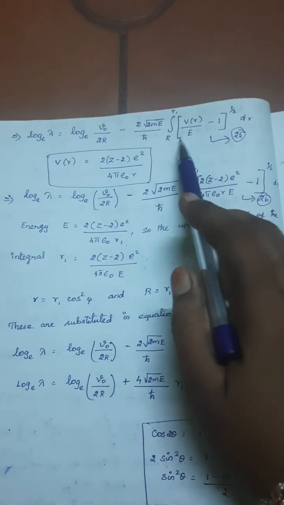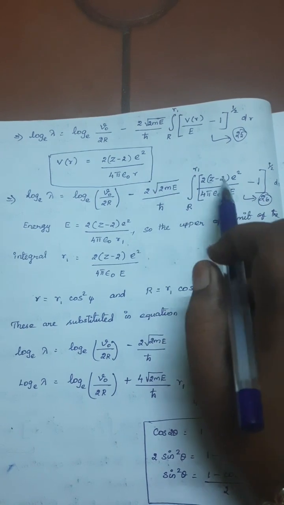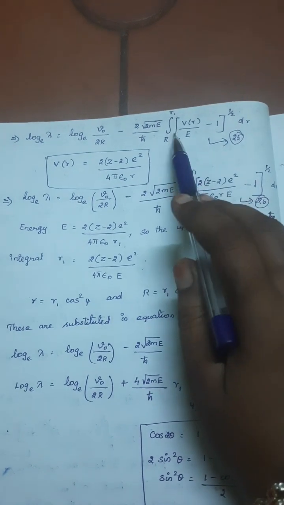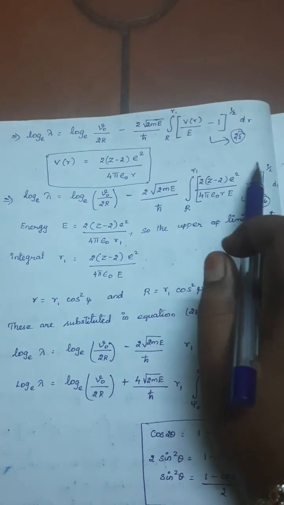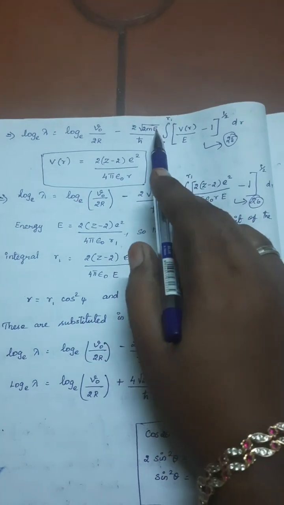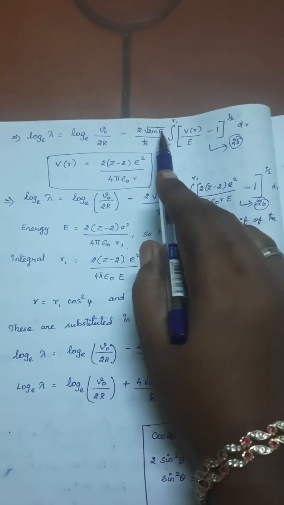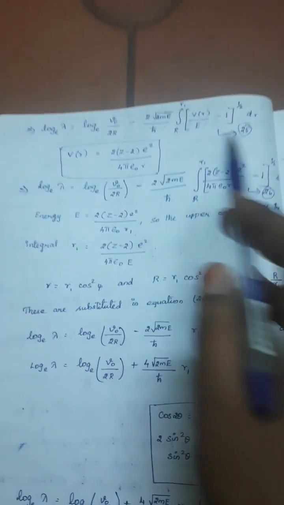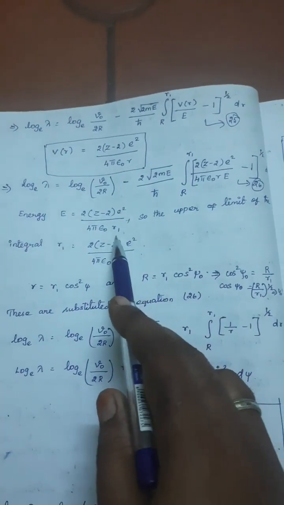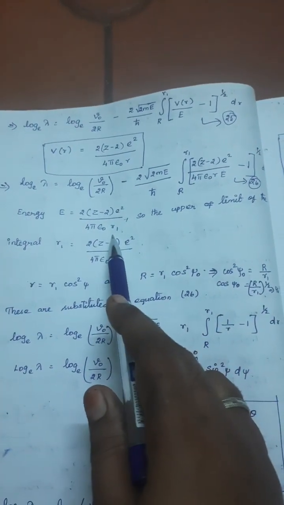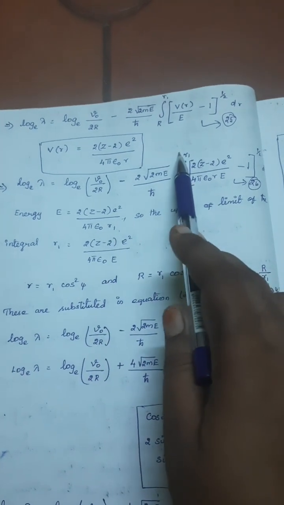Here E is moved to the outside, because in the outside E represents a constant value. So here we use the term R1, so the upper limit is R1.